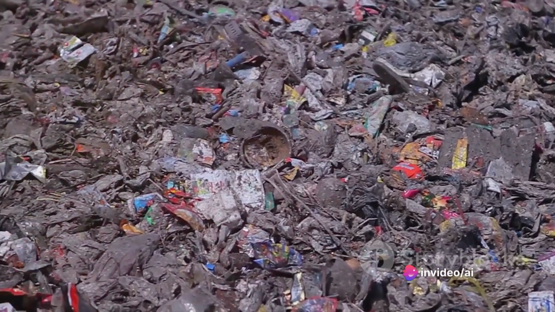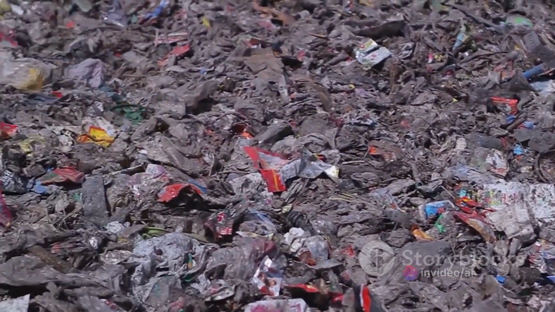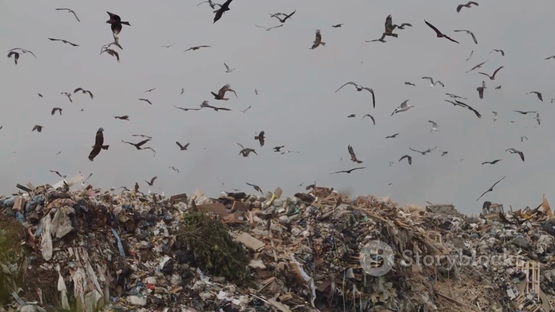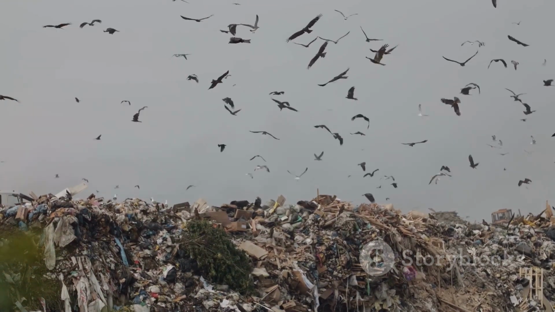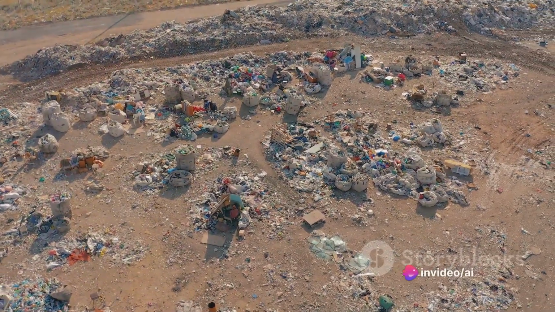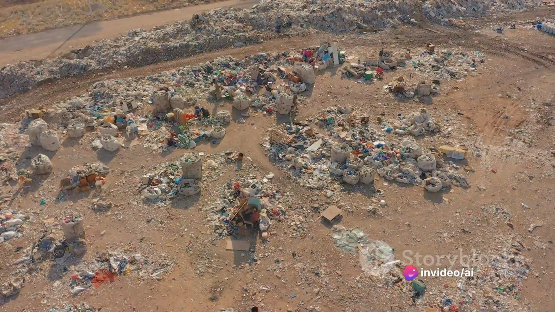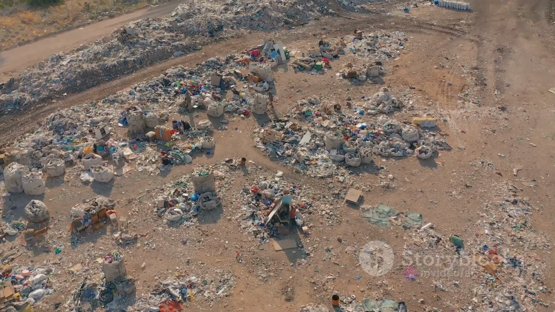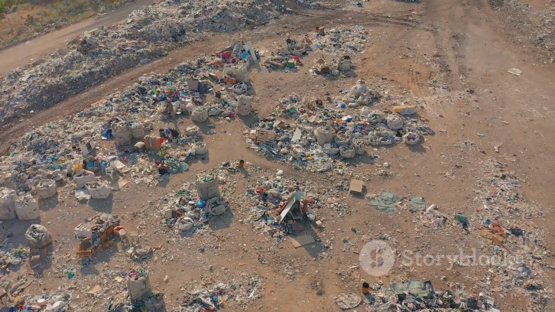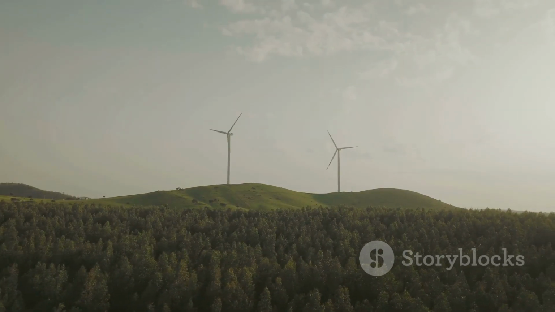But it's not just the climate we're impacting. Our activities are also causing habitat loss, pollution, and overexploitation of species, further threatening biodiversity. The magnitude of these impacts is such that scientists believe we are now living in a new geological epoch, the Anthropocene, characterized by human influence on the Earth.